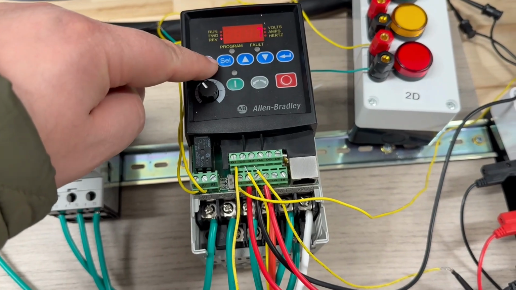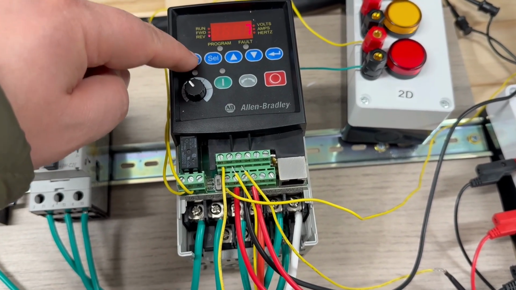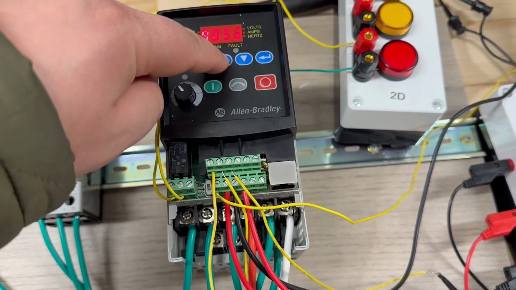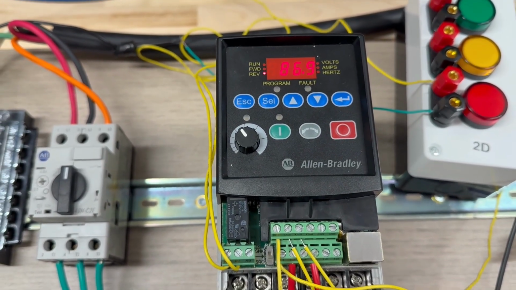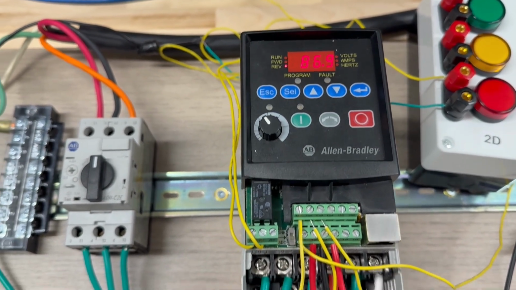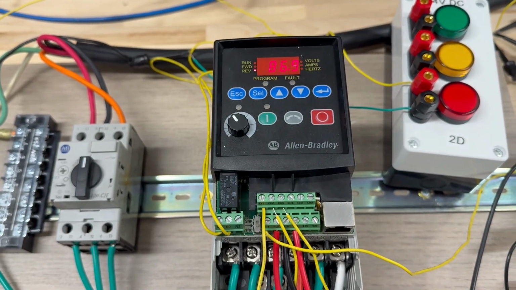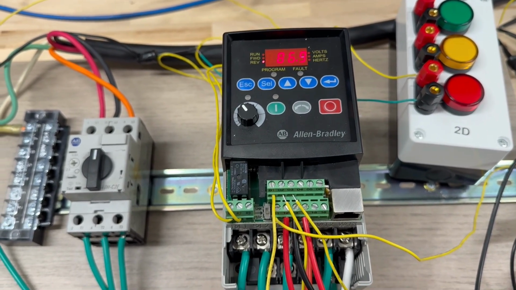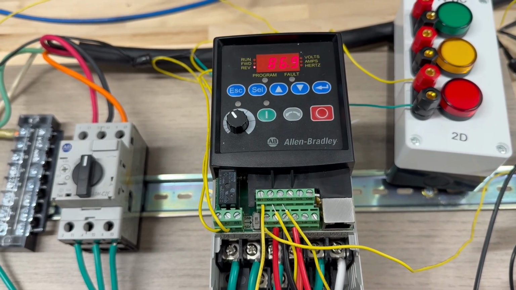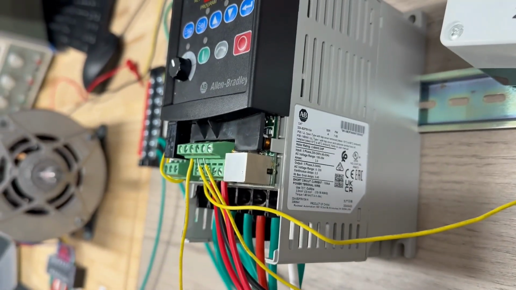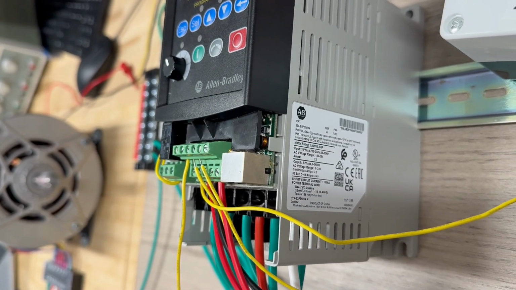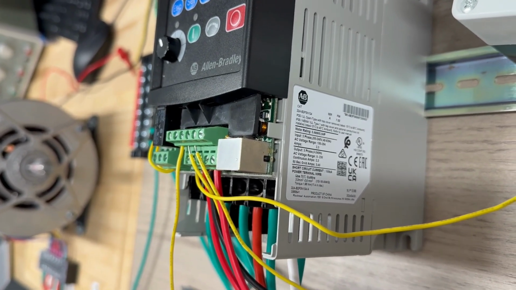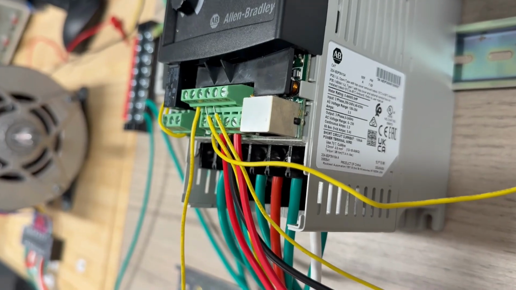So let me go to A56, enter, and in A56 I put 86.9. What does it mean? It means if the current goes above 86.9 percent of the continuous current that you see here on your VFD, which in my case is 2.3. Here it says continuous amp.